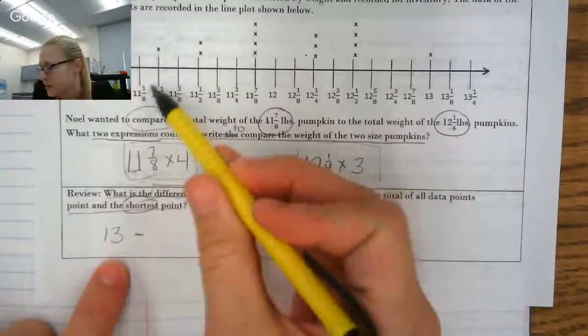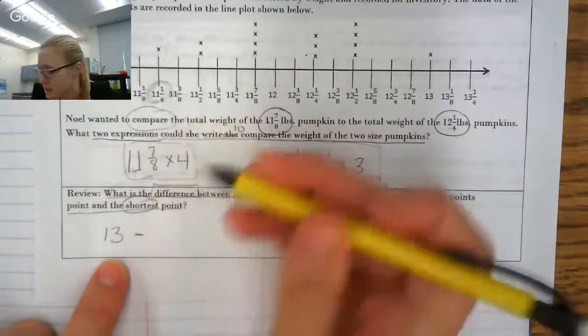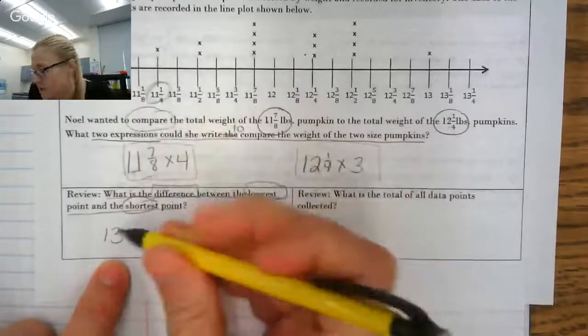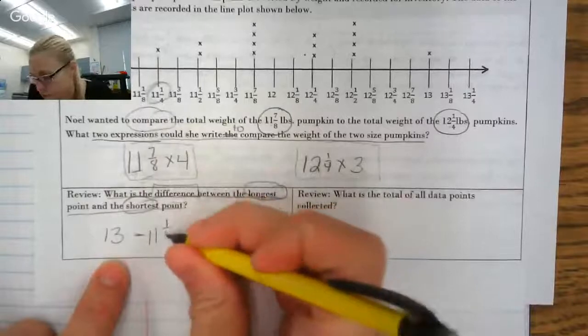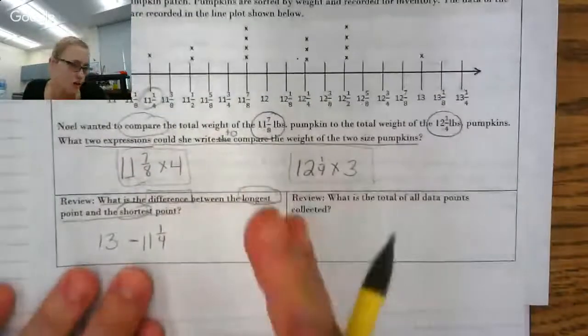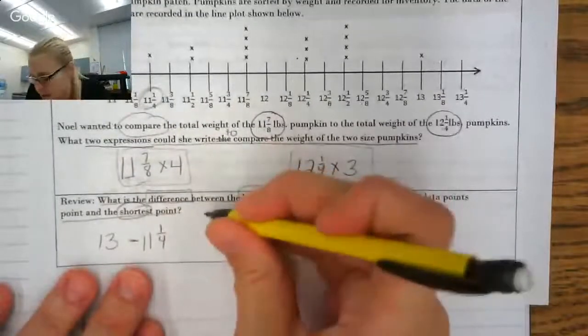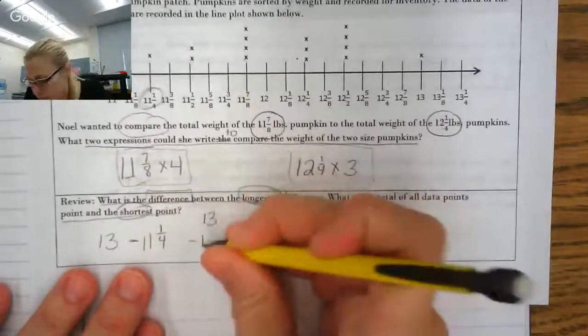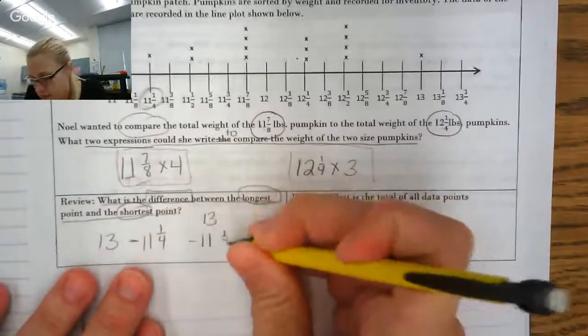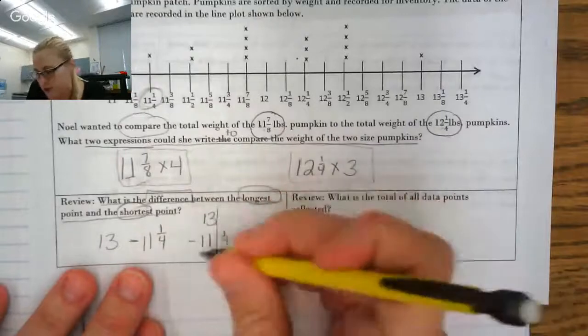My least heaviest, my lightest is 11 1/4. So I'm going to essentially take 13 whole and subtract 11 1/4. The best strategy that I always give you with this is to rewrite that going vertically, making sure your place values line up, so whole numbers line up, fractions line up.